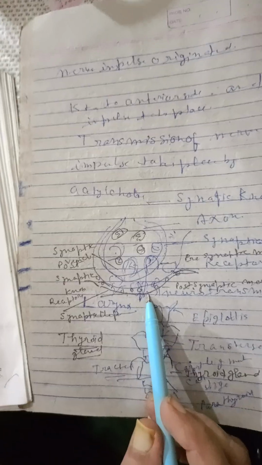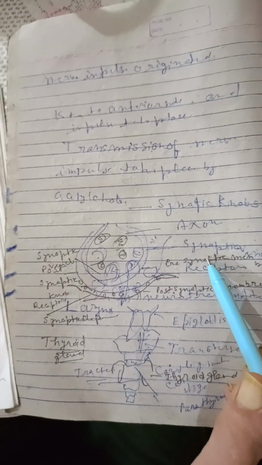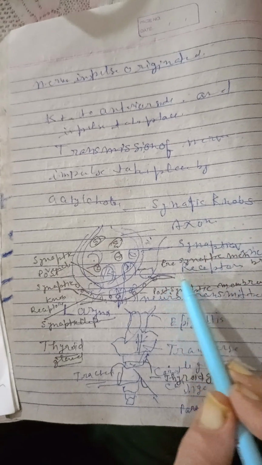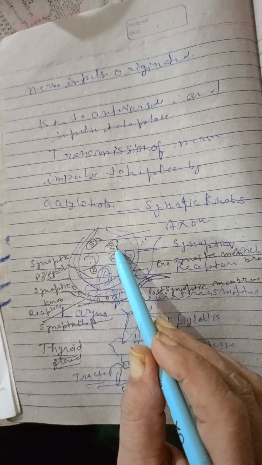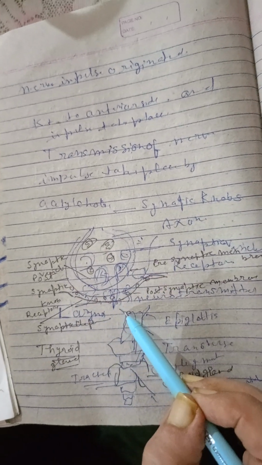Today I am telling you, my dear students, how the nerves work, and how they work at the synapse and axon. In the synapse are found the presynaptic nerve, the postsynaptic nerve, mitochondria, and a cleft between the two nerves.